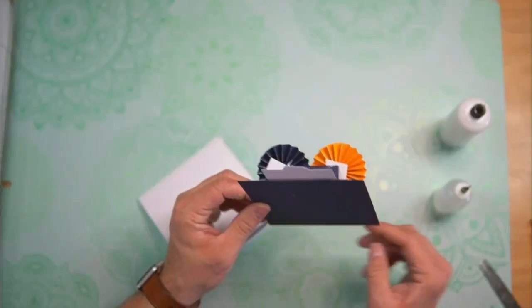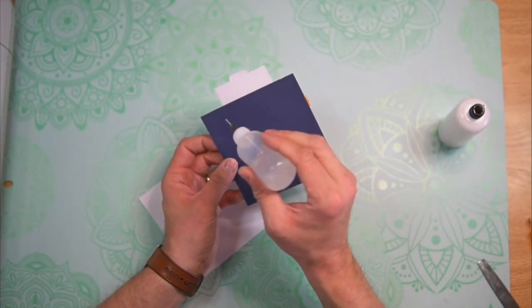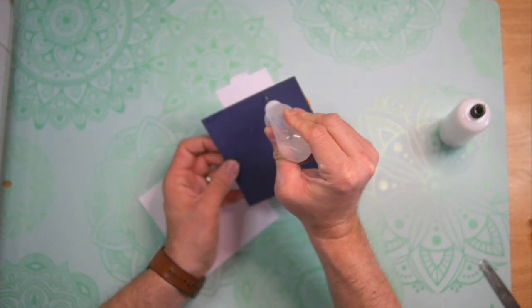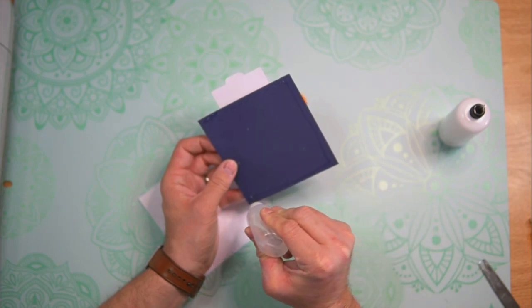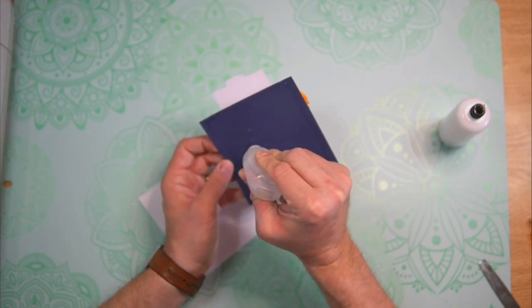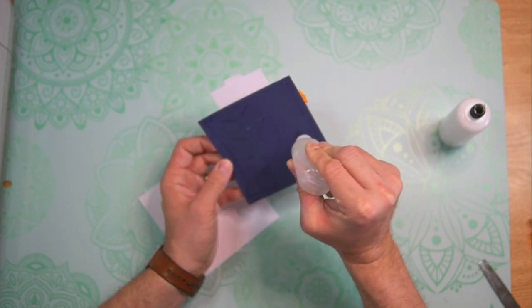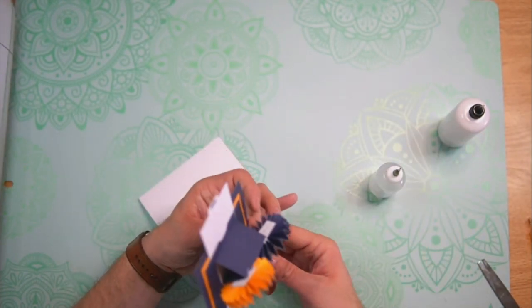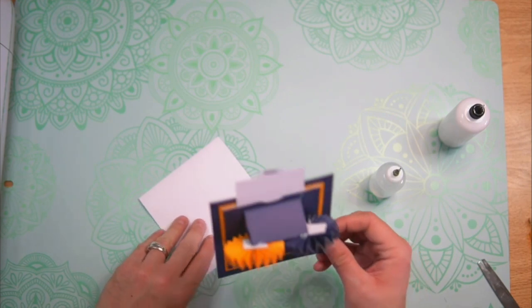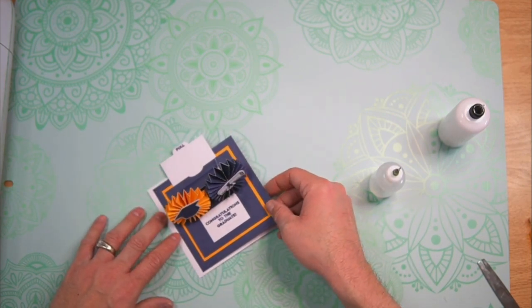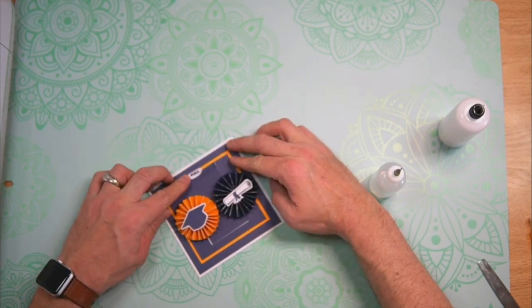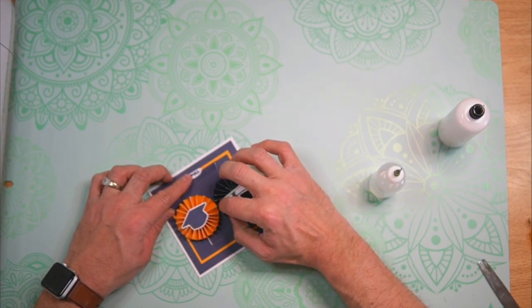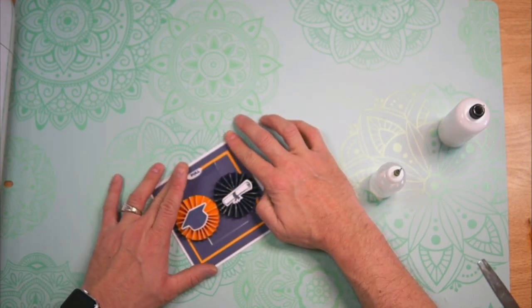And now we can add our slider portion to the front of the card base. All right, that looks good.